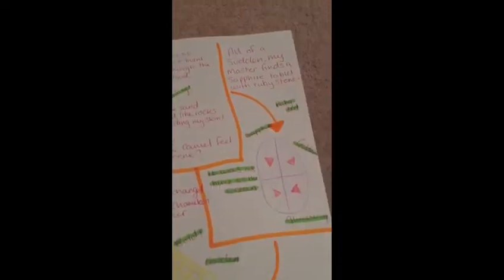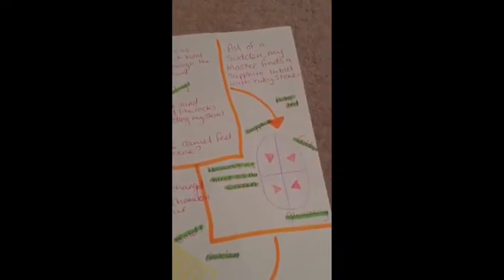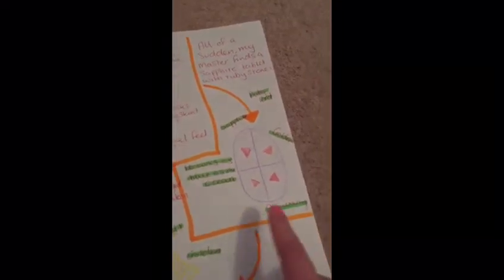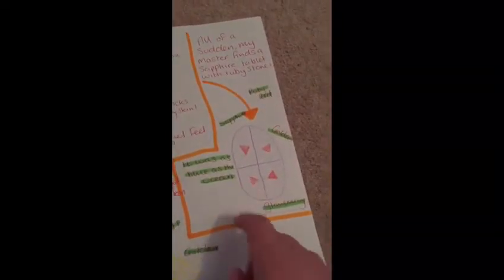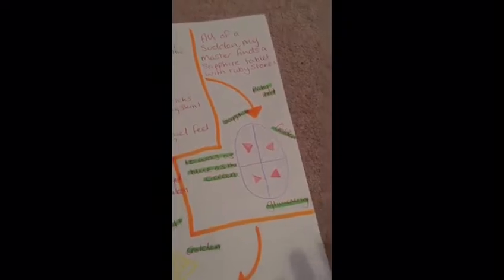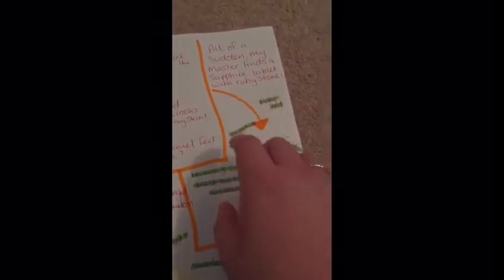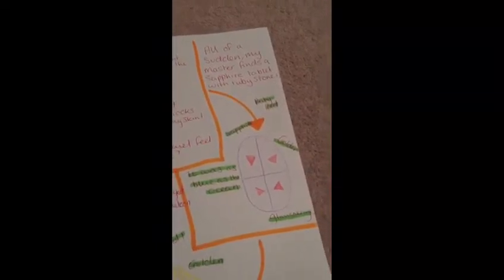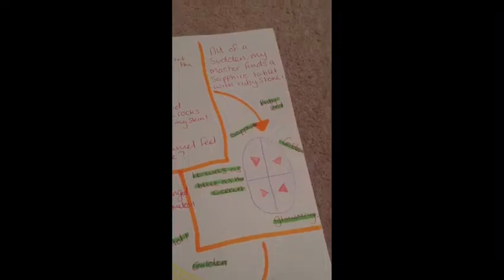Now the next part of the story, the master, the archaeologist, finds what I would say was a blue tablet, but I don't just want a blue tablet, that's really boring. So I've put, all of a sudden, my master finds a sapphire tablet with ruby stones. We just don't want blue tablets. Blue is so boring.